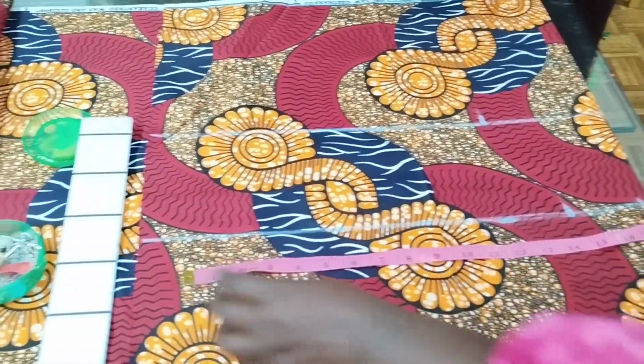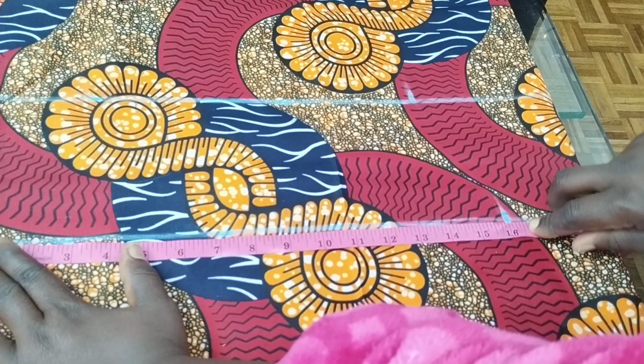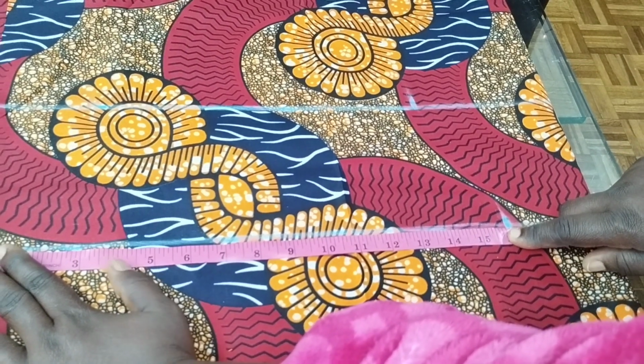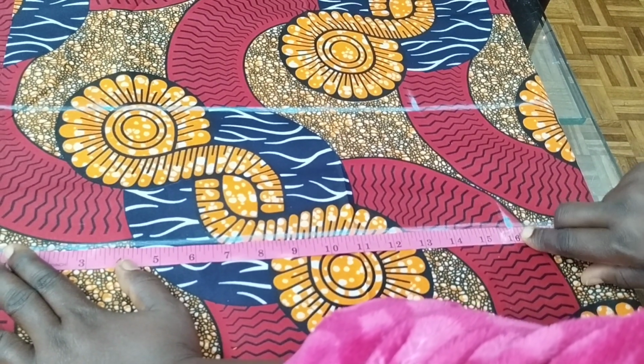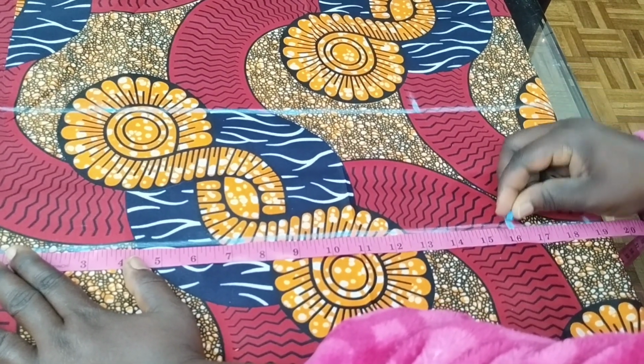For the thigh, you divide your thigh circumference by 2. So my thigh circumference of 32 divided by 2 is 16, which I have already marked here.